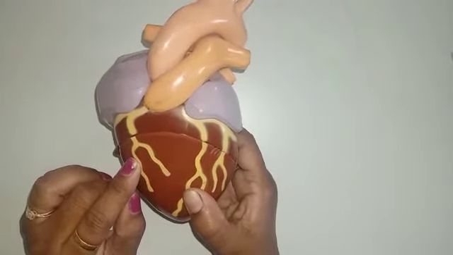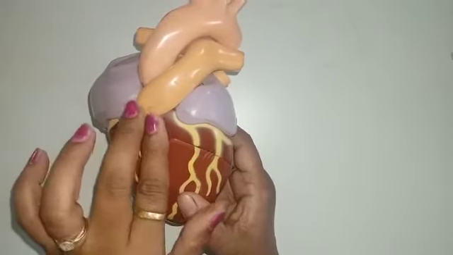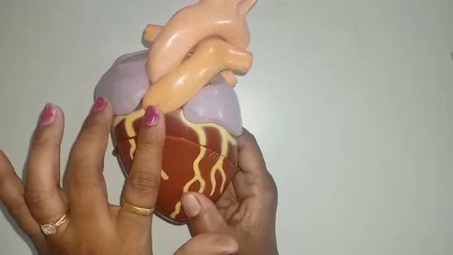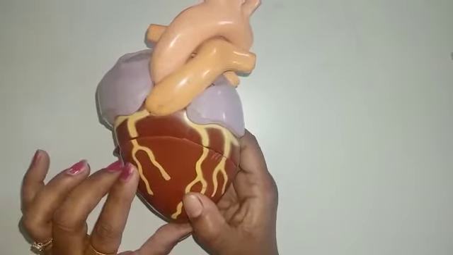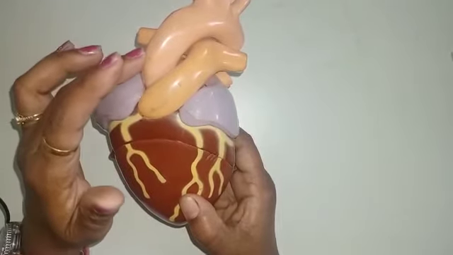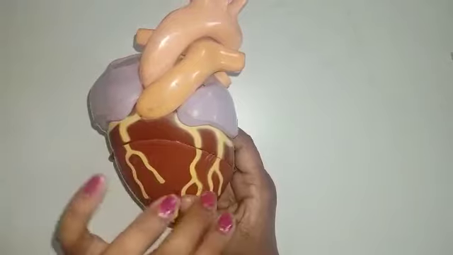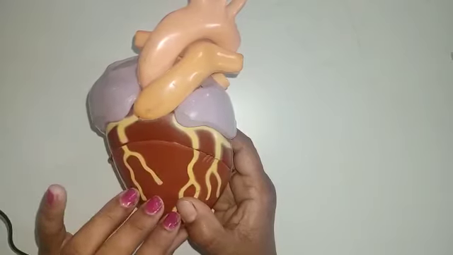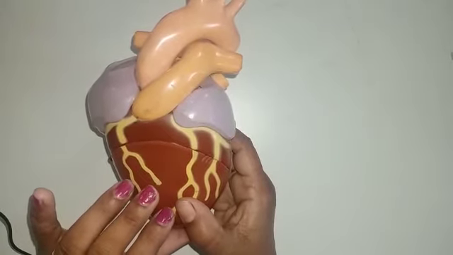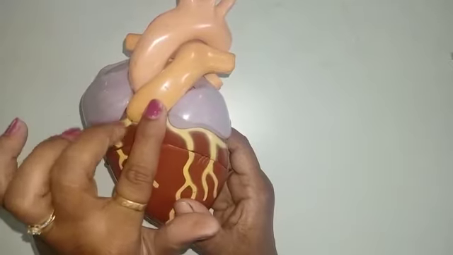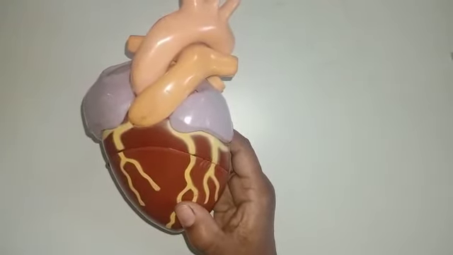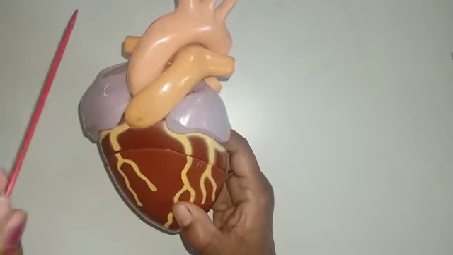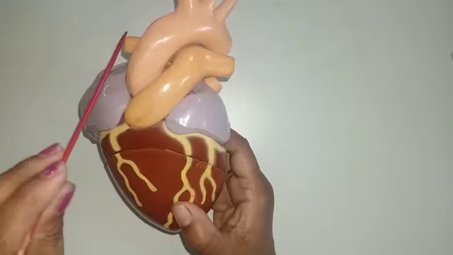Next is the pulmonary aorta, also called the pulmonary trunk, which arises from the right ventricle, and the aorta arises from the left ventricle. Both of these are present on the anterior surface of the heart. The pulmonary aorta bifurcates into the right and the left pulmonary arteries.